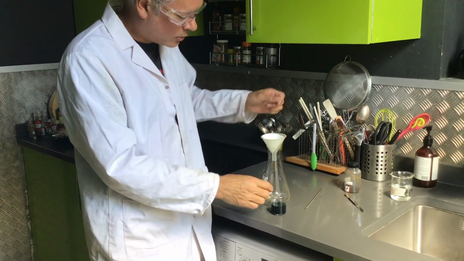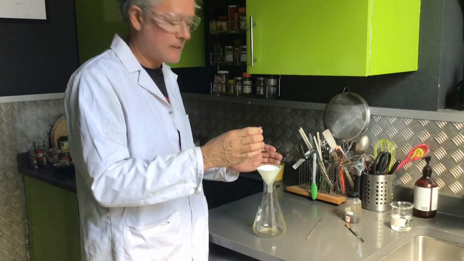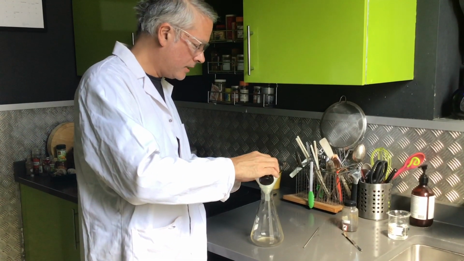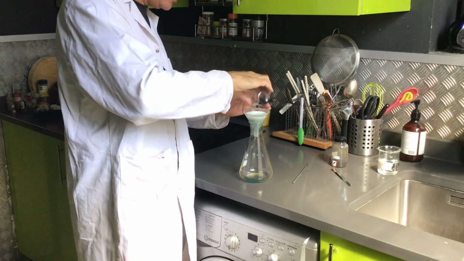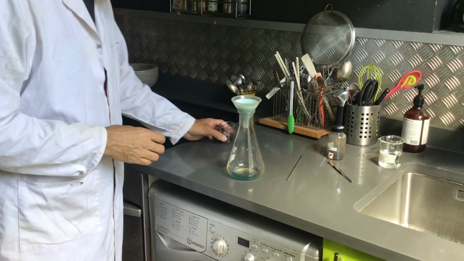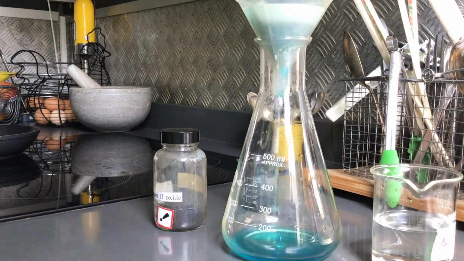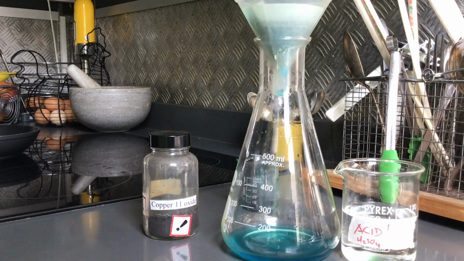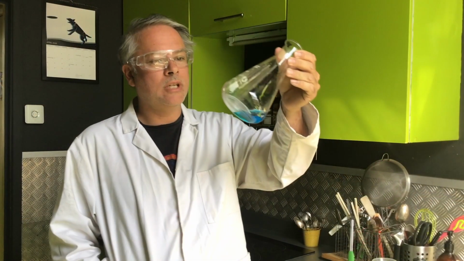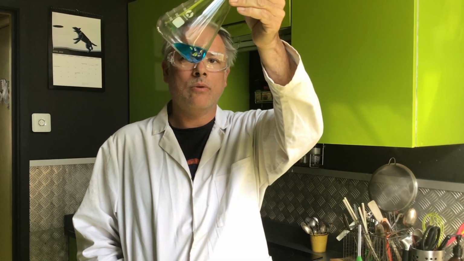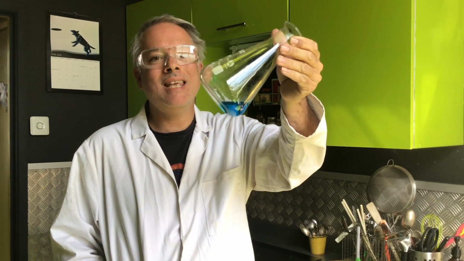Okay, so I've got my conical flask and my filter funnel here. So now what I'm going to do is just filter this solution, and we should get some rather nice dark blue copper sulfate coming through in the bottom, and you can see there that's fairly blue. So we'll leave that to run and have a look at the results. Alright, so we've filtered it, and there is our lovely dark blue copper sulfate solution. So that is our soluble salt that we've made from an insoluble base.